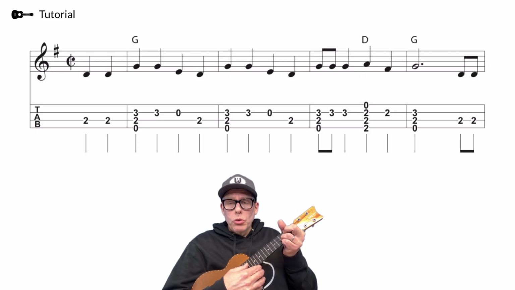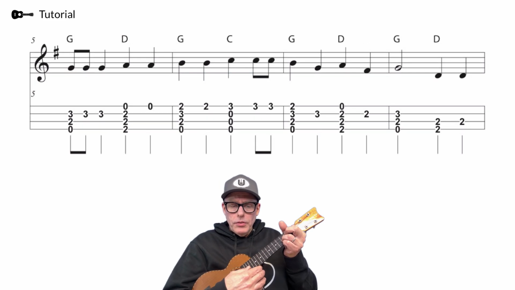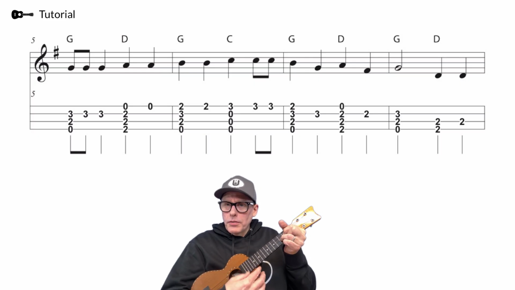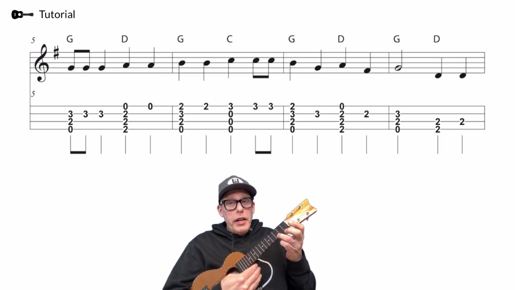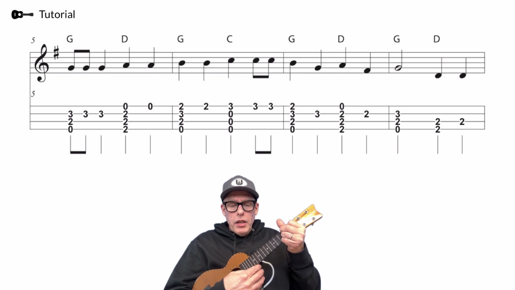Now, 3rd string twice. G chord, strings 4, 3, and 2. Repeat the 2nd string twice. D chord, 1st string, full G chord. Repeat the 1st string, C chord. Repeat the 1st string twice. G chord, 2nd string, D chord. 2nd string, G chord, strings 4, 3, and 2.